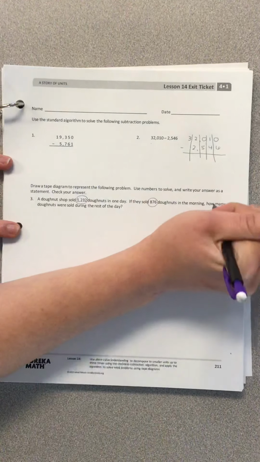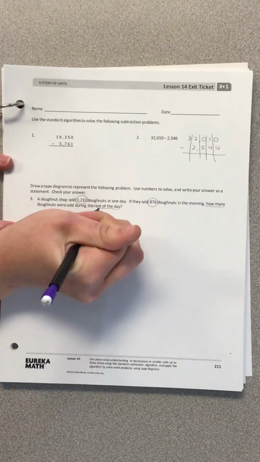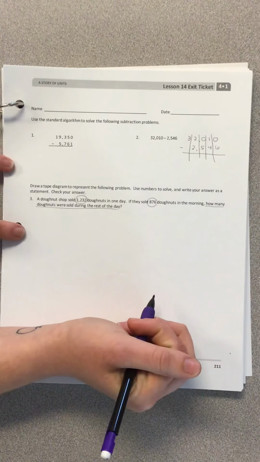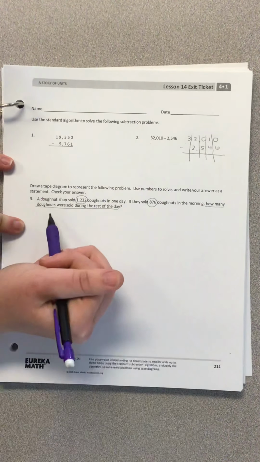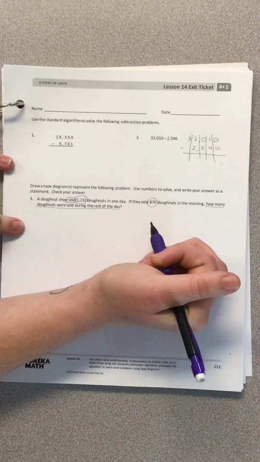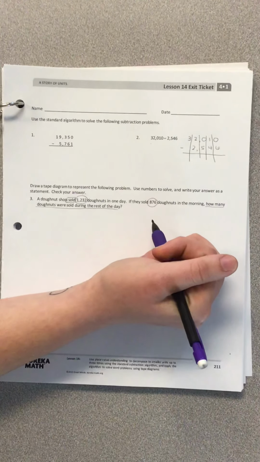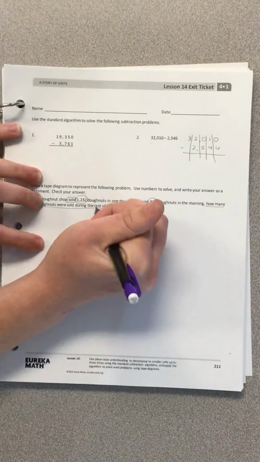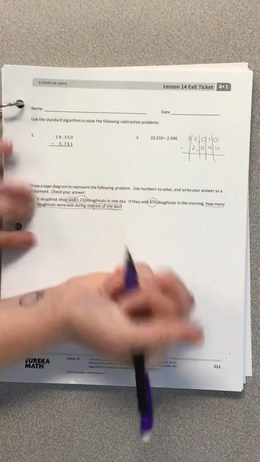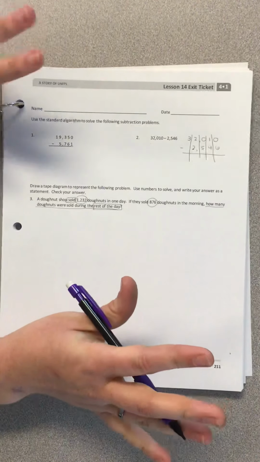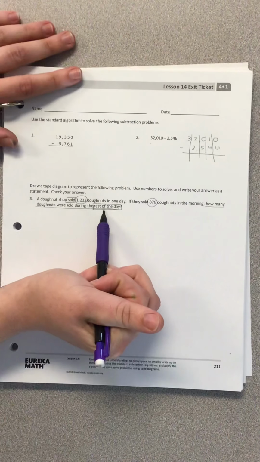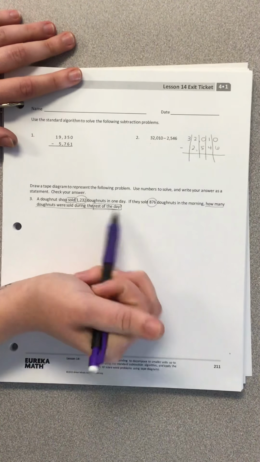Underline the question. Now I'm going to go through and I'm going to box my math action words. Sold means that they're getting rid of donuts. If they sold donuts in the morning, how many were in the rest of the day? If I hear rest, that kind of clues me in that we're doing some subtraction today. So I'm going to stop there. I think that those are some great words to start with, because now I know I'm doing a subtraction problem and I know which numbers I'm subtracting.